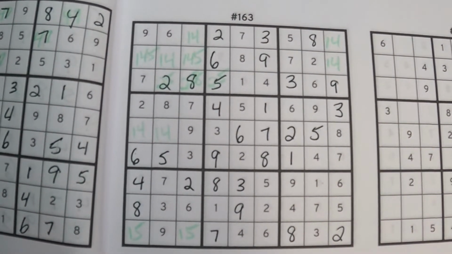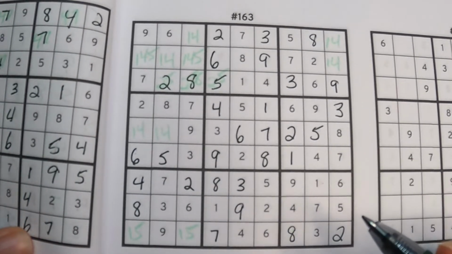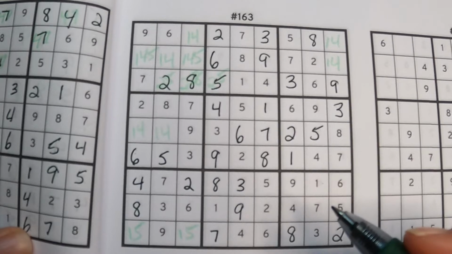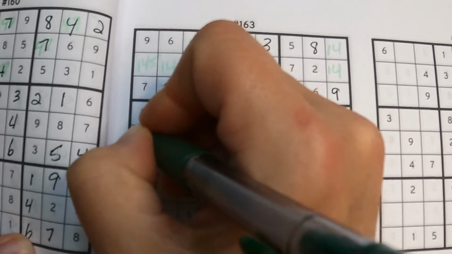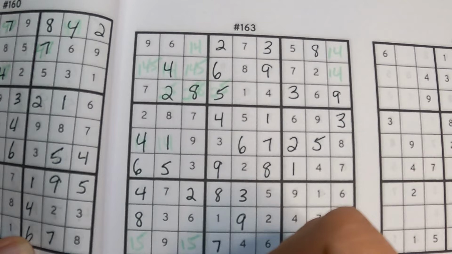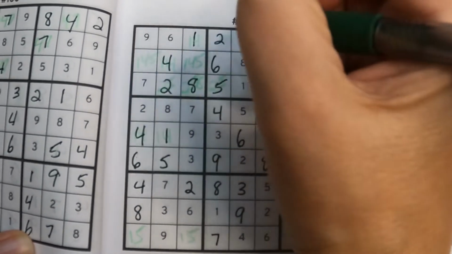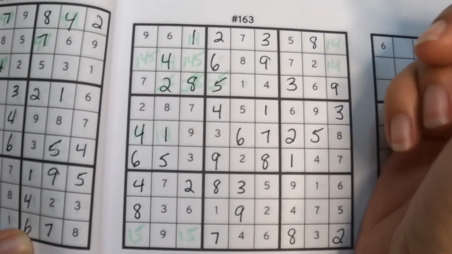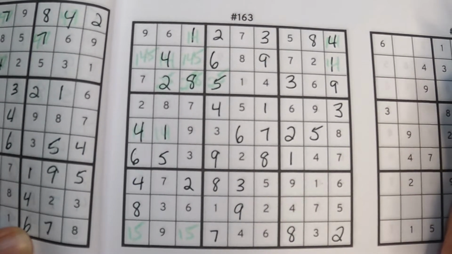All right, we are stuck again. So we will just try plugging in. Let's start here. If we make this our 1, this is our 4. This 1 makes this our 4. That 4 makes this our 1. 4, 1. And we have a mistake somewhere.